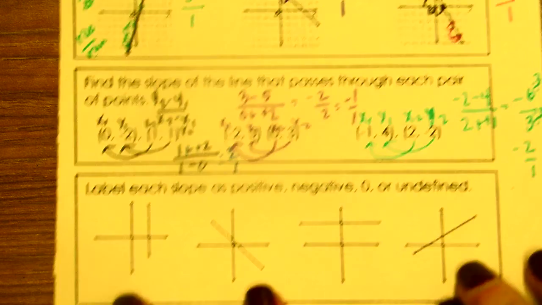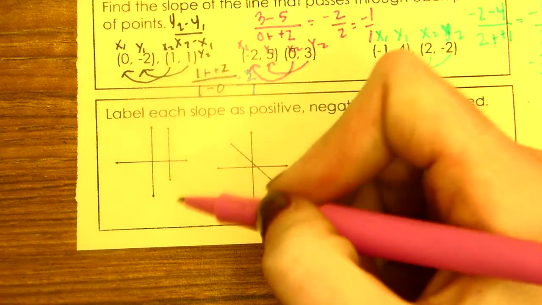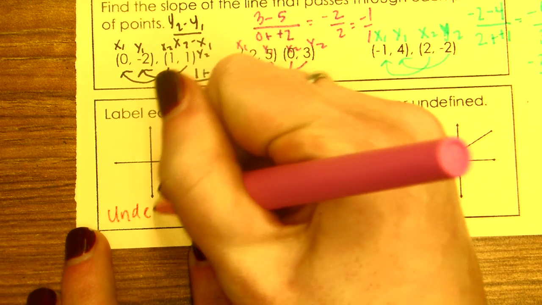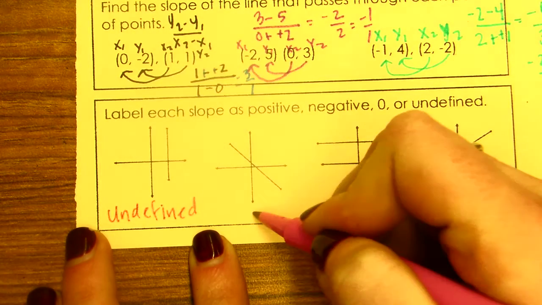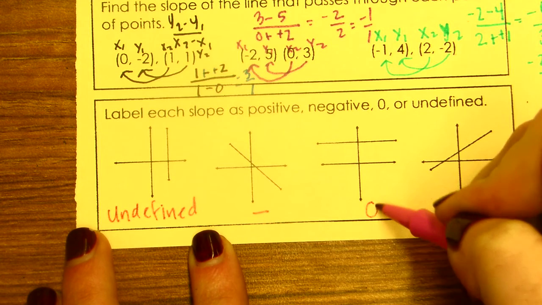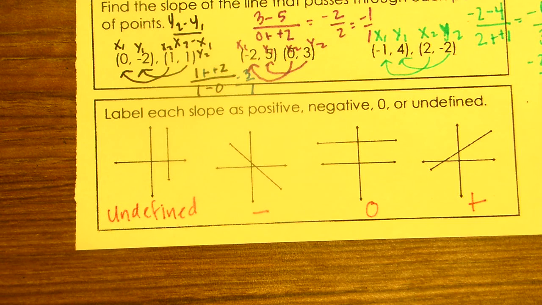This last part right here, we're just saying if its slope is positive, negative, undefined, or 0. A vertical line like this has an undefined slope. If it goes downhill from left to right, that's a negative slope. A flat line has a 0 slope, and an uphill line like that has a positive slope. We'll talk about that more in class.